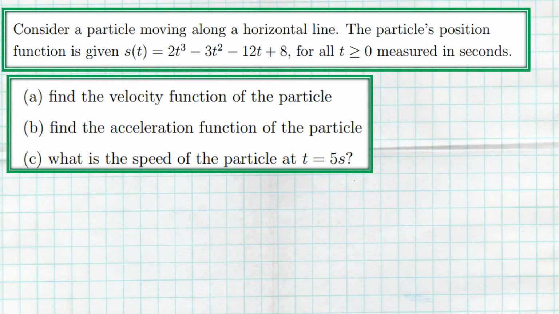A particle moving along a horizontal line, right? The particle's position function is given by s of t is equal to 2t exponent 3 minus 3t squared minus 12t plus 8 for all values of t greater or equal to 0 measured in seconds. All right, so they gave you the function for the position, or rather for the distance that this particle is moving, right? So A, it says find the velocity function of the particle, right?